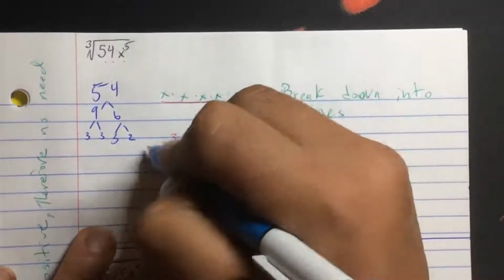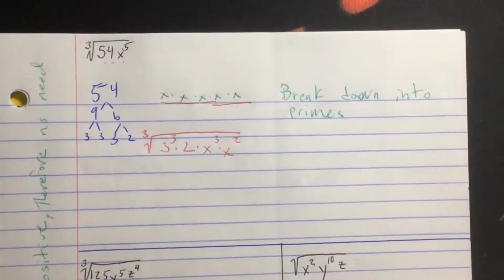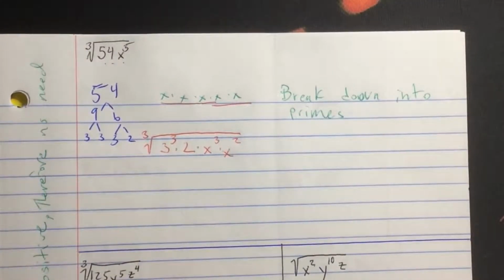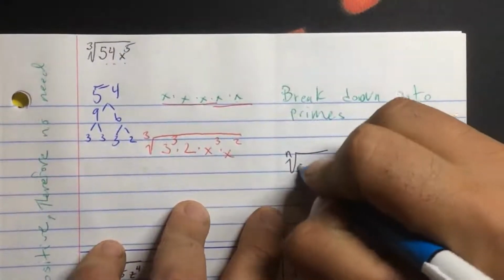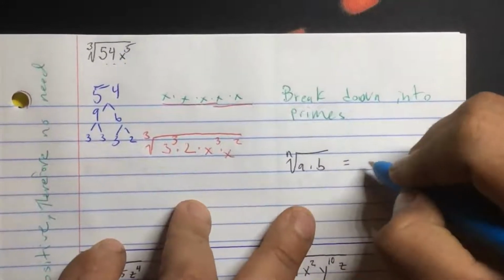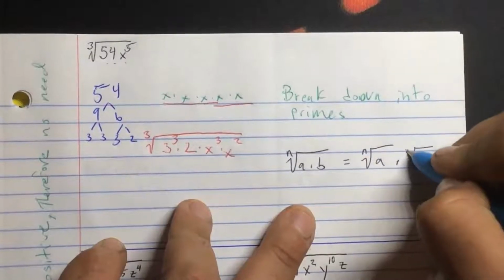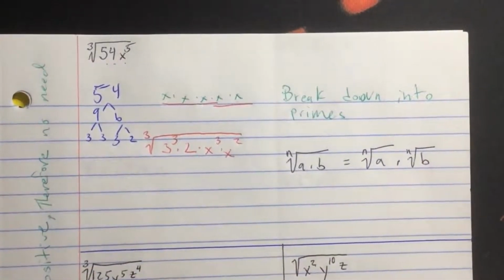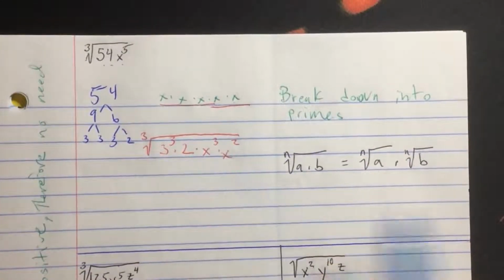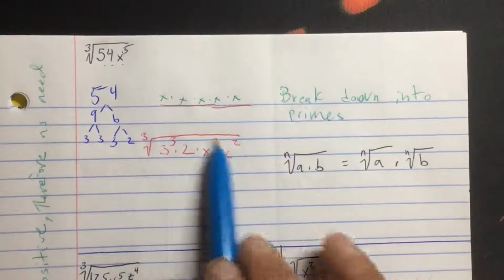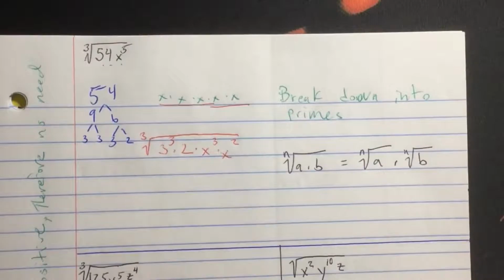This is all still underneath the cube root symbol, not square root, sorry. Now I'm going to break it down a little bit further. If we have the nth root of a times b, I can separate it into the nth root of a times the nth root of b. So I'm going to separate all the ones that can be cube rooted and put them in the front one, and all the ones that cannot be, put them in the back one. We'll do that in green.